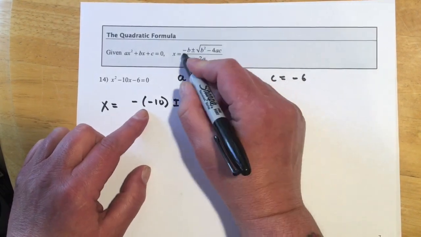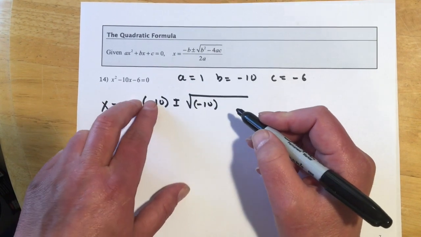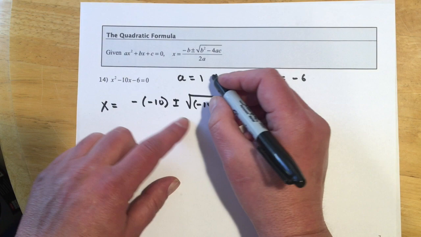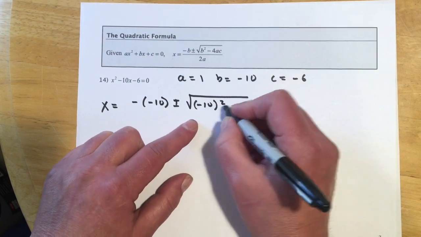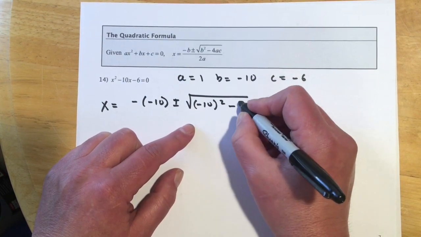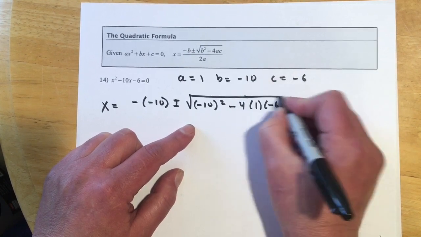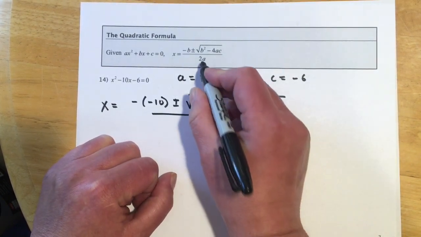So we got negative and negative 10 because it's negative b. So you could just write positive. You could just think of it as the opposite of whatever's showing. And then plus or minus negative 10 squared. Careful to get parentheses around that. Minus 4, a is 1, c is negative 6. And then all over 2a.